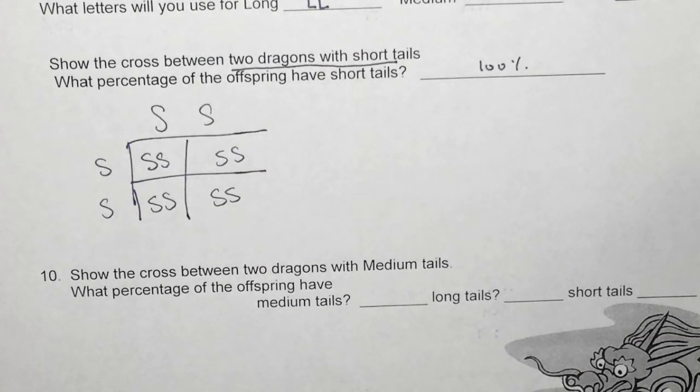So there's that one. Do the rest. You got this. Again, the hardest part about this is just knowing what incomplete dominance is.